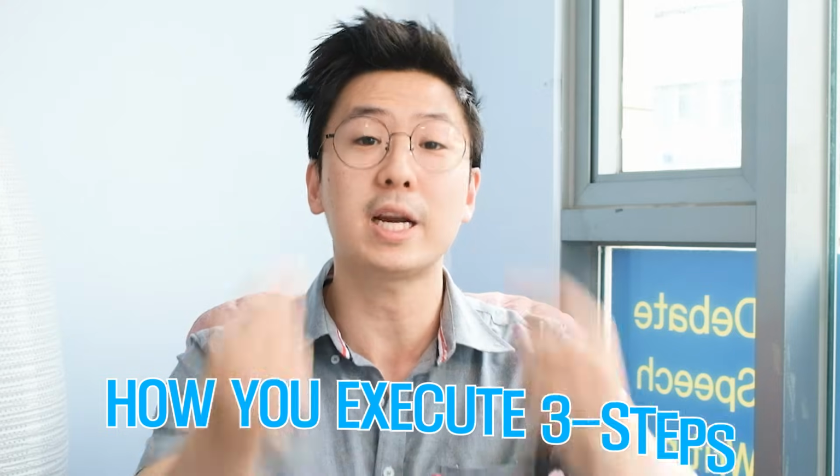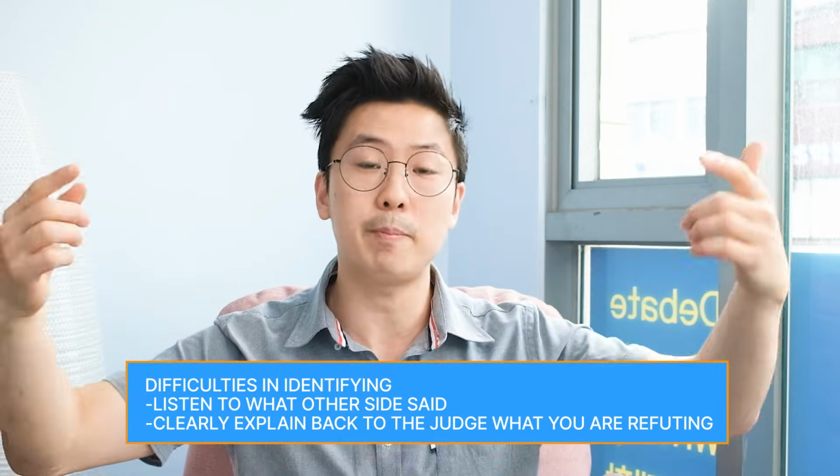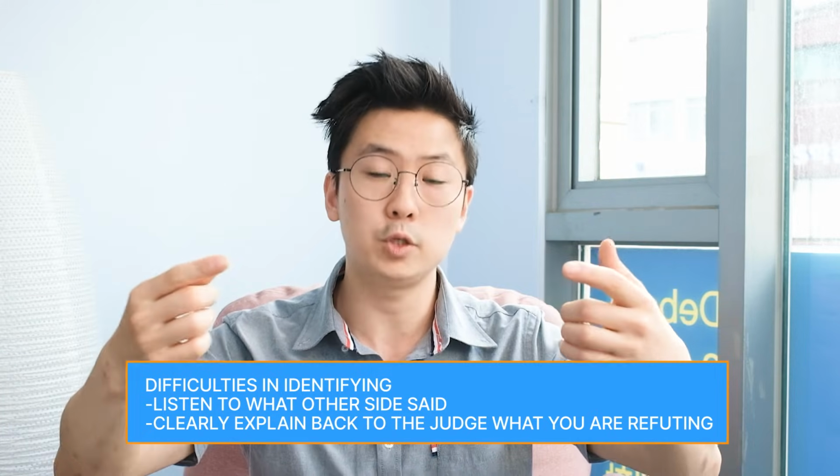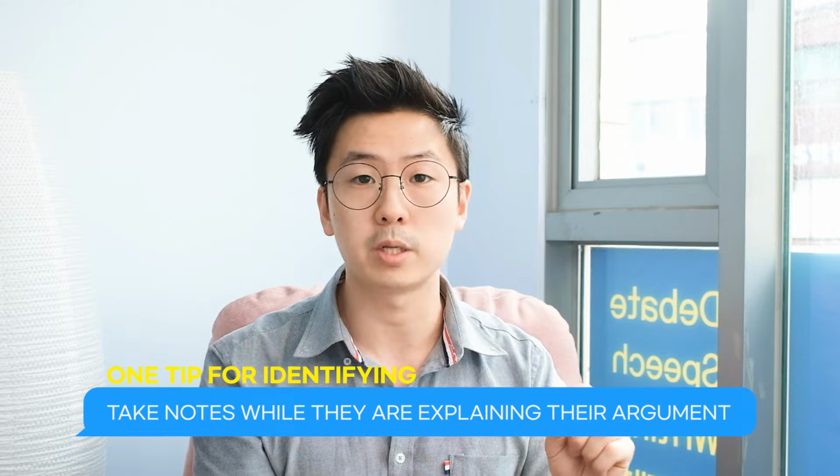However, the difficulty with refutation is how you execute those three steps. So for example, for identifying, it is difficult to be able to listen to what they said and then clearly explain back to the judge what it is you are refuting. One tip that I have for being able to identify better is to take notes while they are explaining their argument, so you know what you want to refute.